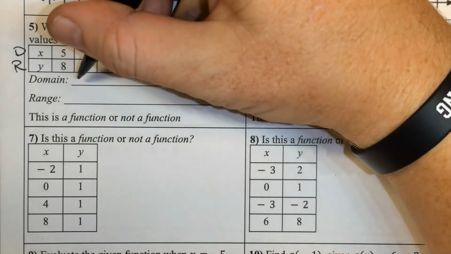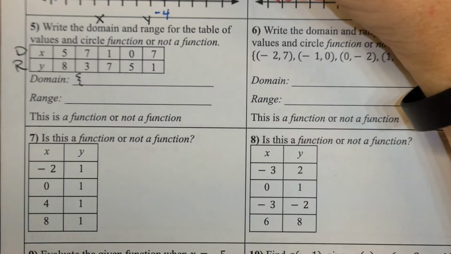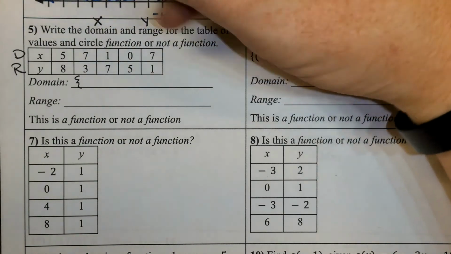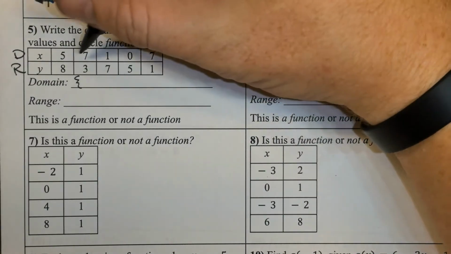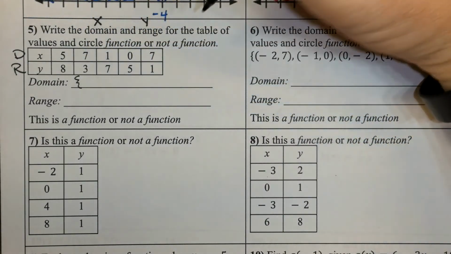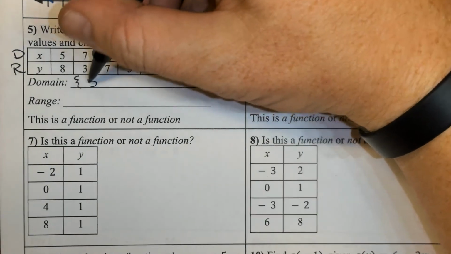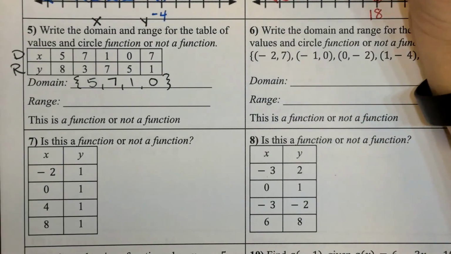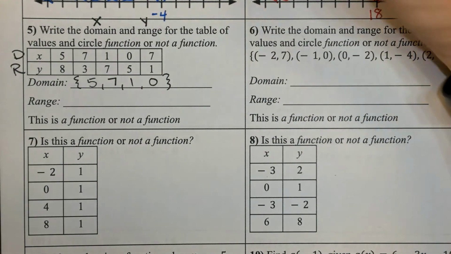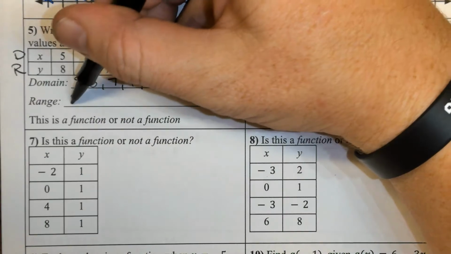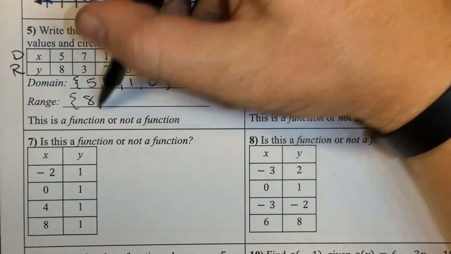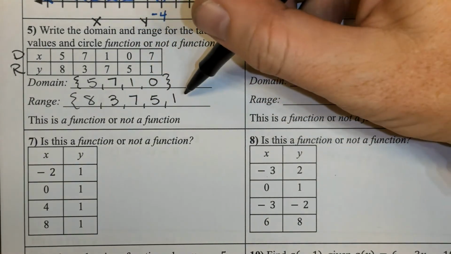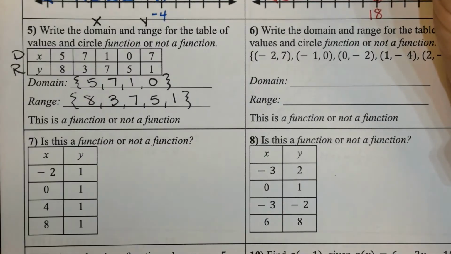So on the domain, I'll write my little fancy bracket. Some of y'all call that the ugly bracket. It's fine. It has feelings too. And I just simply write all my x values. Now notice I have 2 7s, so I don't repeat those. So I'm just going to do 5, 7, 1, 0. I don't have to write the 7 twice. And then range, I just write the same thing, but all my y values. So I have 8, 3, 7, 5, and 1. So that's domain and range.